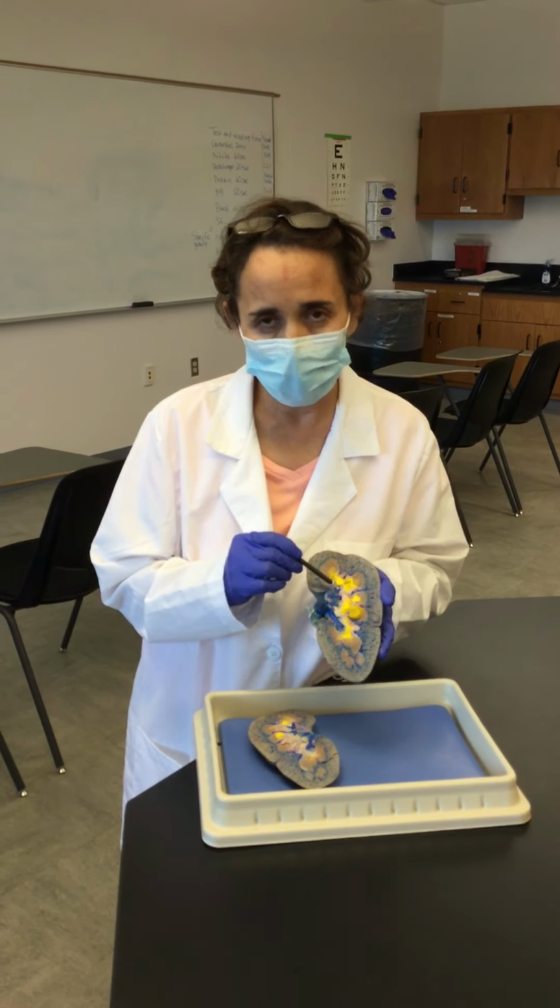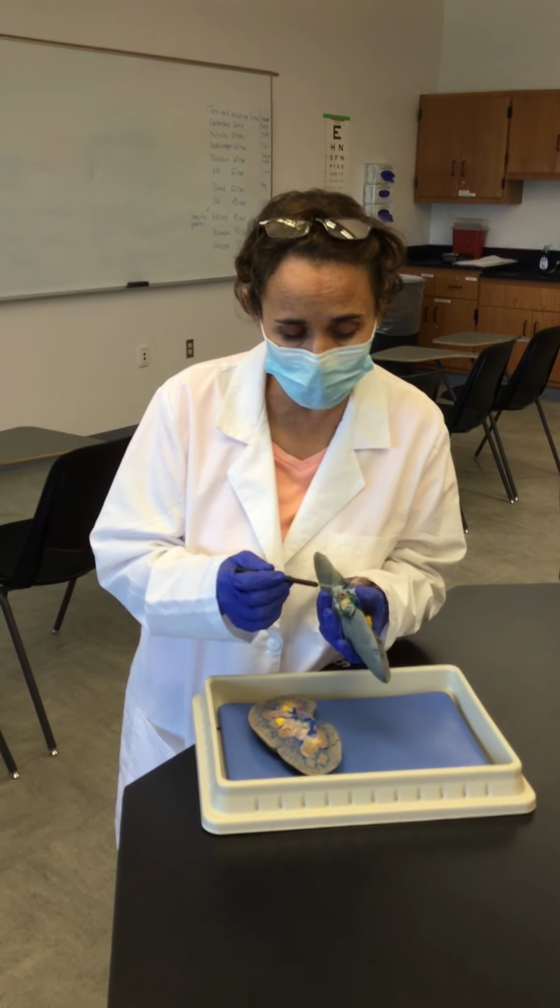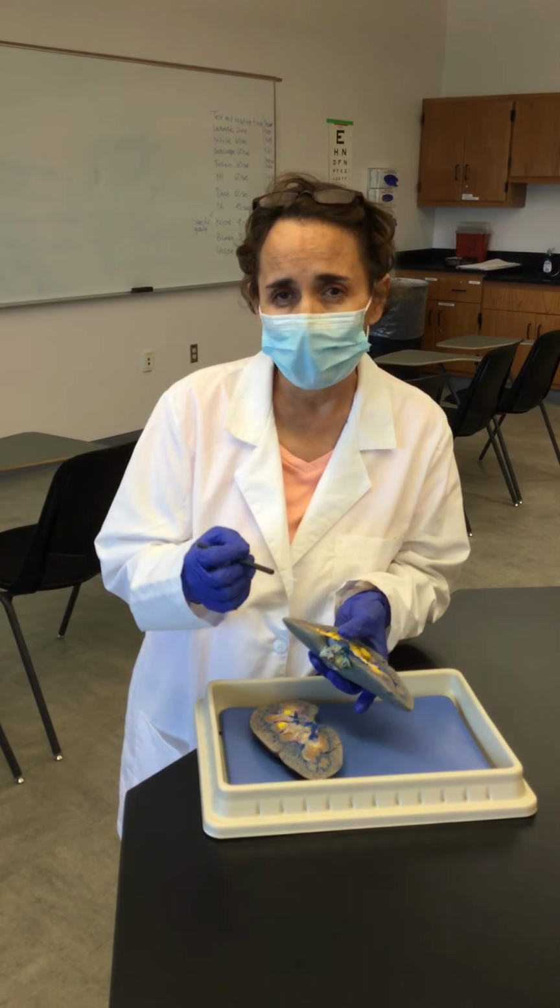And in order for them, when they were injecting this specimen, to retain the latex within the kidneys, they had to tie this renal artery, the vein, and the ureter with this cord.